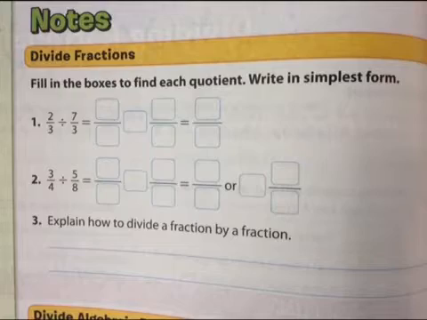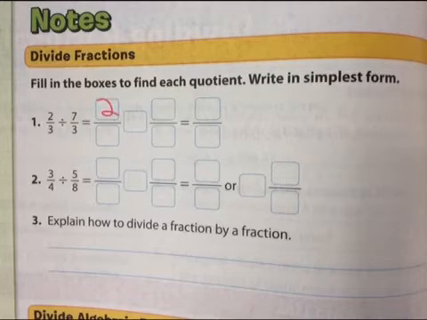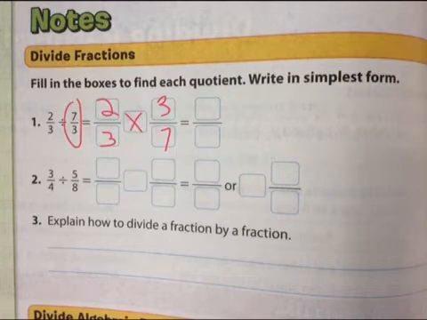Next page. Okay, so now let's try to fill in the boxes to find the quotient of each one. And here we have the example of 2/3 divided by 7/3. Remember, we have to invert or flip the second one. So we rewrite it as 2/3 times 3/7. You notice we have flipped it, and we changed the division sign to a multiplication sign. And then we go right ahead, 2 times 3. Oh, at this point, you can cross-reference. Don't forget, cross-reference. So here I have a 3, and here I have a 3.